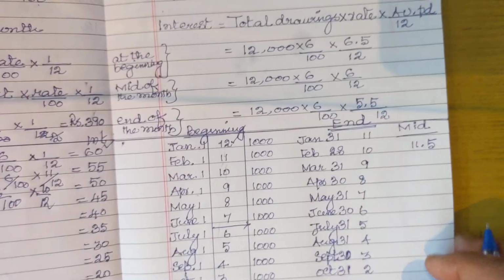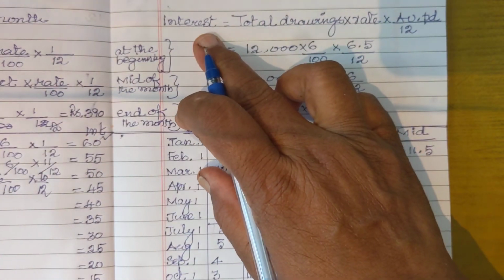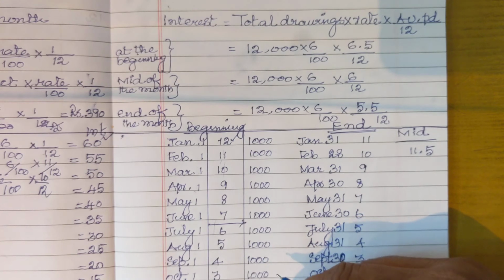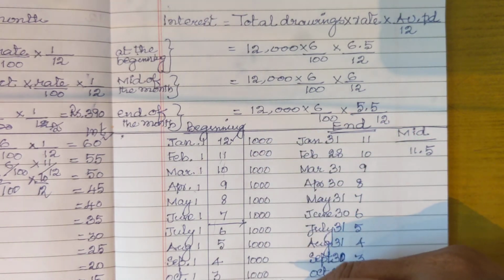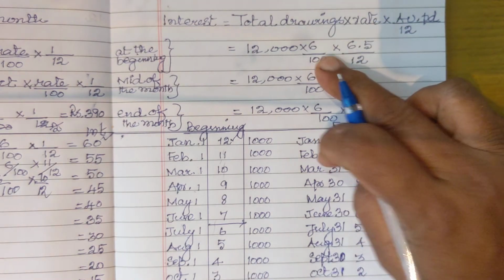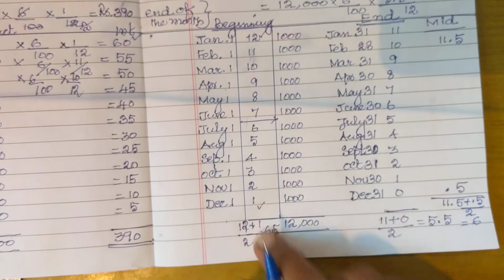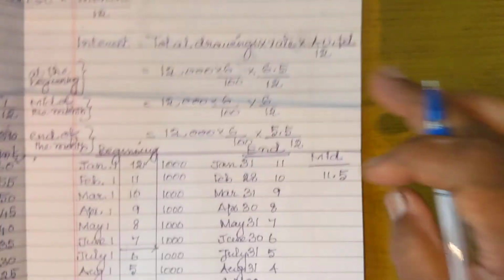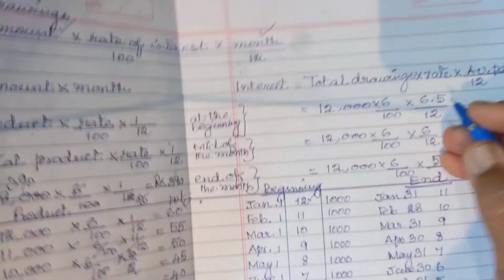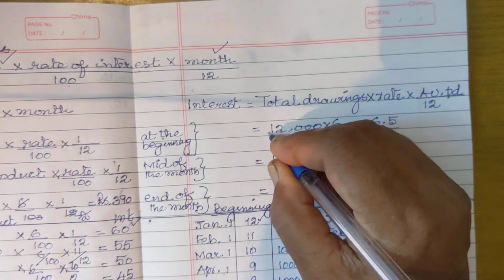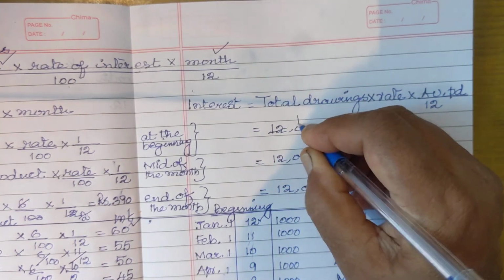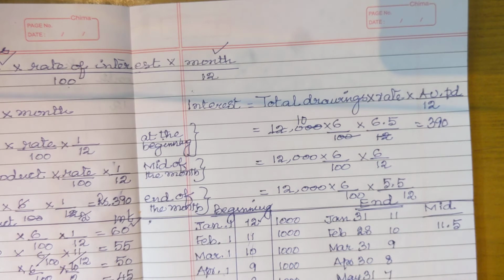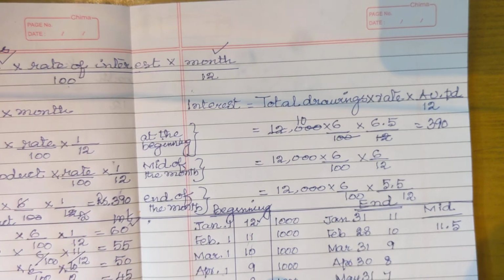Next is the formula for the average method: interest is equal to total drawings. How much are the total drawings? 1,000 per month he has withdrawn for 12 months. So the total drawings are 12,000, the rate is 6% and the average period is 6.5, the mid value at the beginning of every month. So 6.5 by 12. See here how I am calculating. This 12 and 12 I am cutting off, these 2 zeros I am cutting off. This is 10. So this comes as 390 rupees. It is very fast. It takes 1 minute, not more than that.